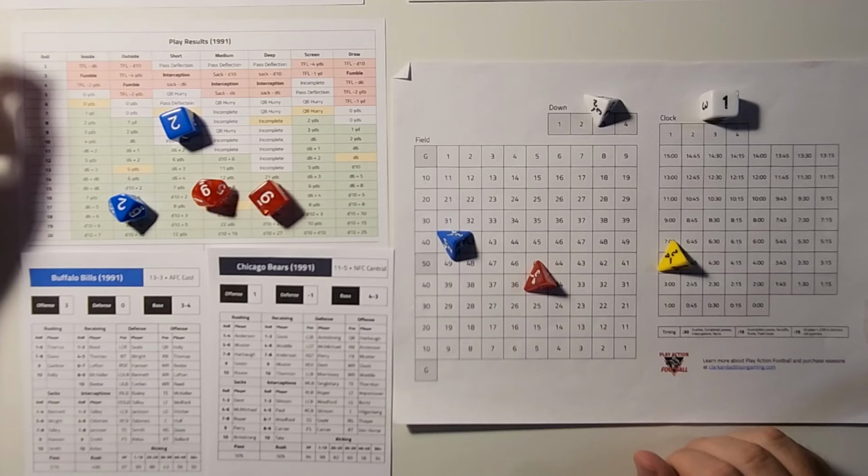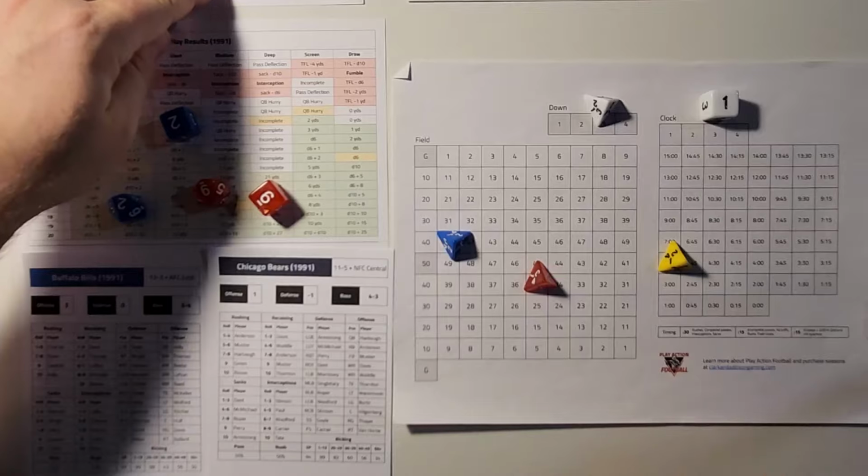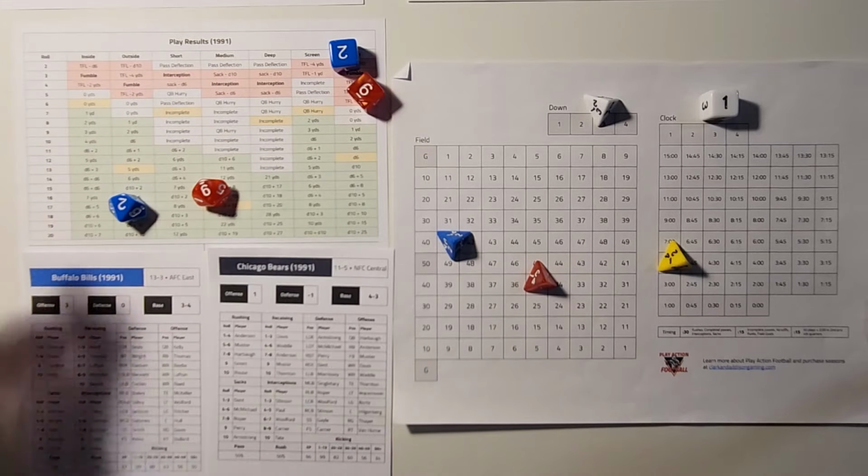Who is this? Buffalo. They run a draw play again against the nickel defense. That's going to be a +1. +3 overall.